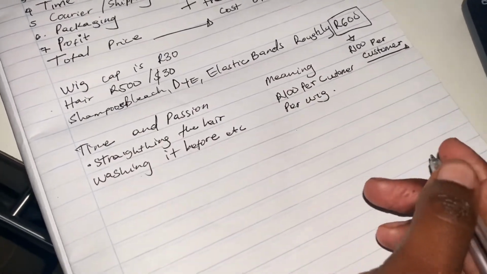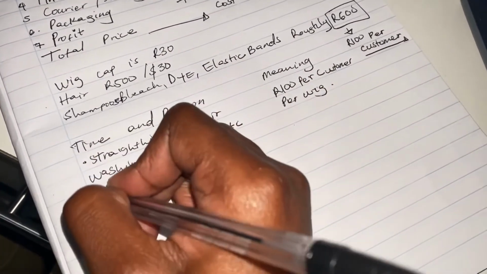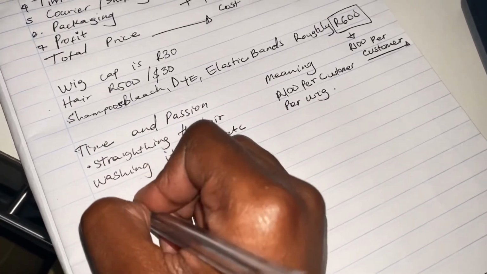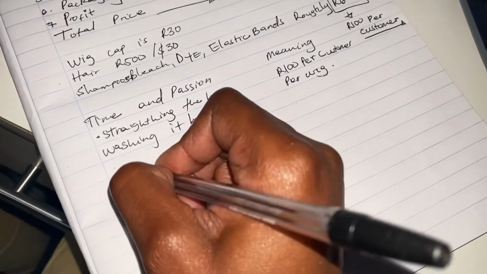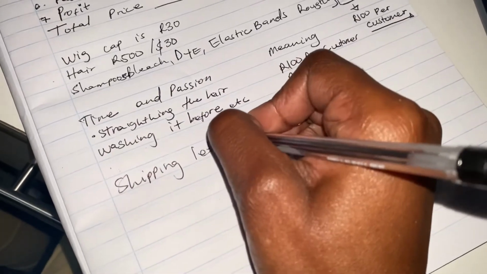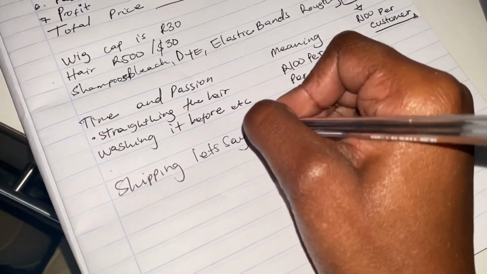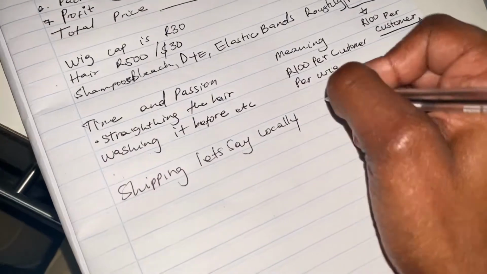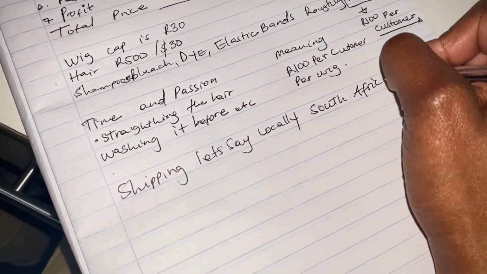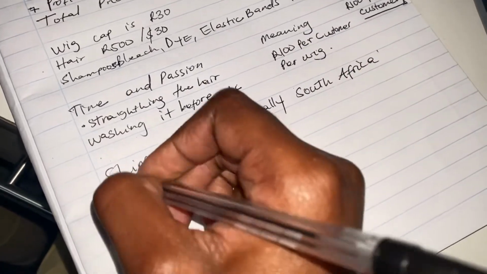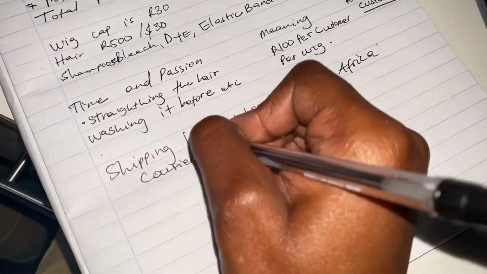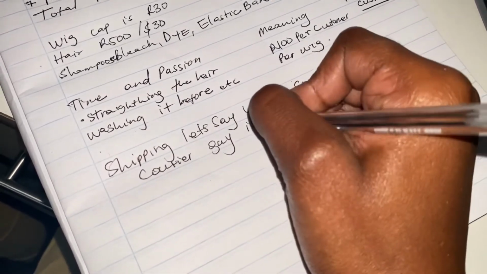Before you make the wig, you literally have to use your products, you have to wash the hair, you have to straighten the hair if the customer wanted straight hair. You need to cut the wigs, you need to curl the wig if the person wanted the wig to be curly. You need to dye the hair and whatever. So let's just say you're going to add like an extra 100 rands. As much as that is very, very little, but yeah.